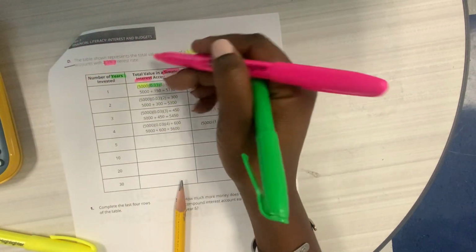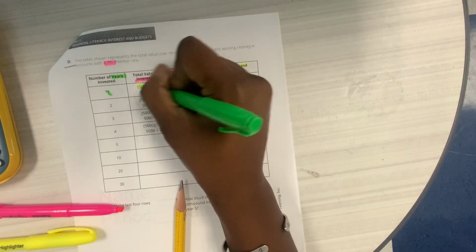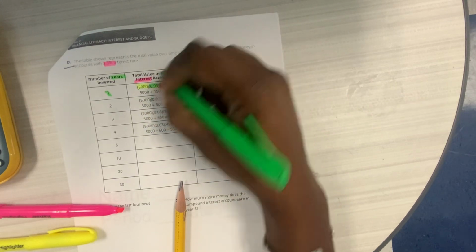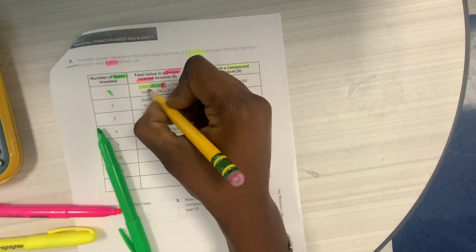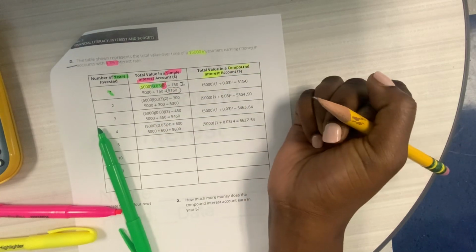And then your time is 1, because it is here in years, 1. So then they solved it, and this is what they got. Once they got the I, they took the I and added it to the principal to get the total value.